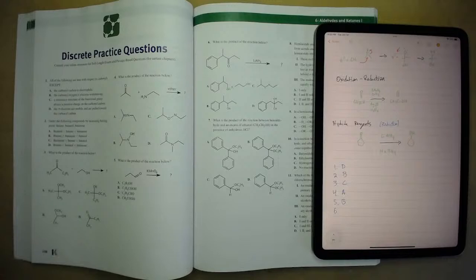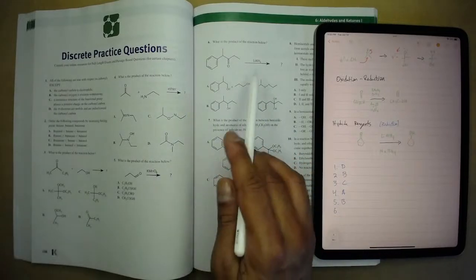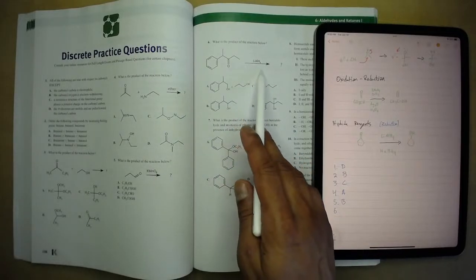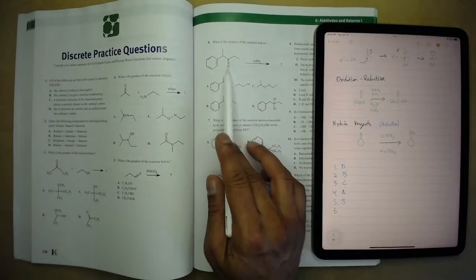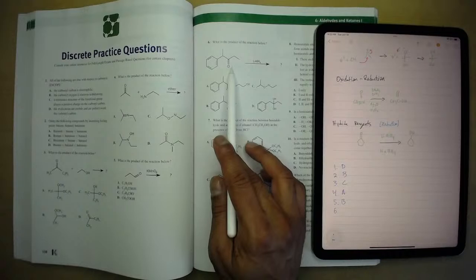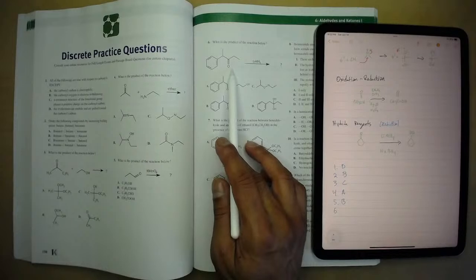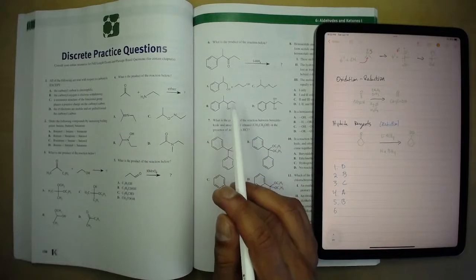6, what is the product of the reaction below? We have a reducing agent, LiAlH4, lithium aluminum hydride. So this ketone will be reduced. Ketones can be reduced to alcohols.